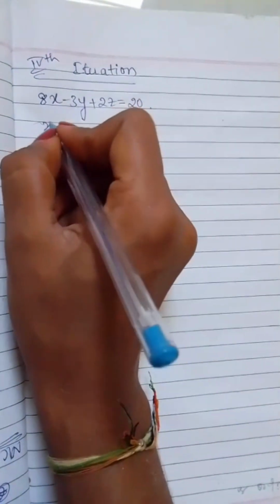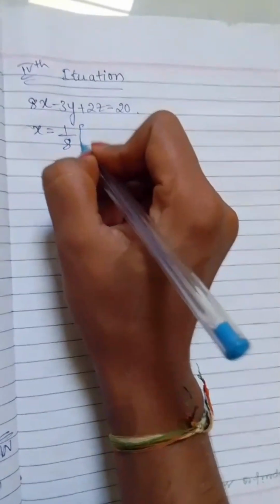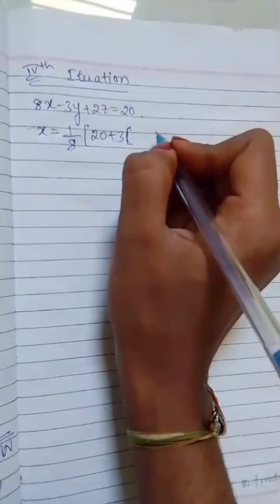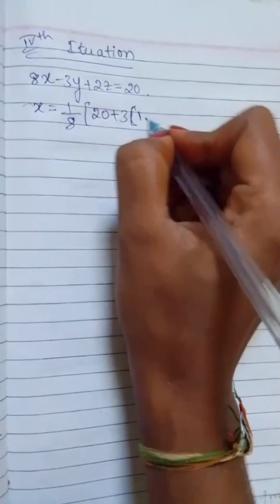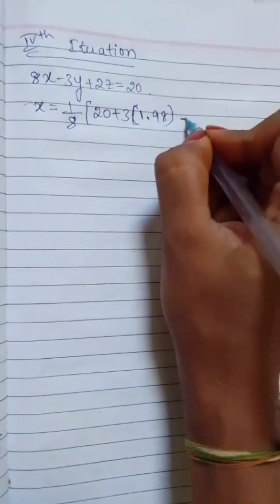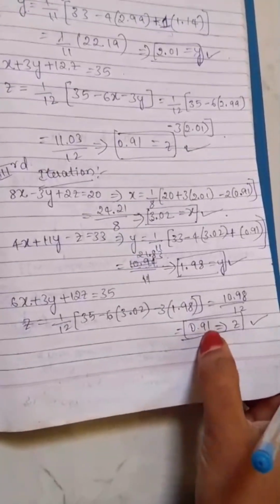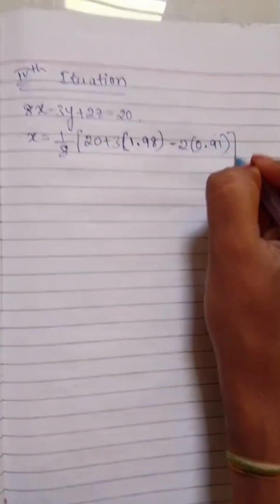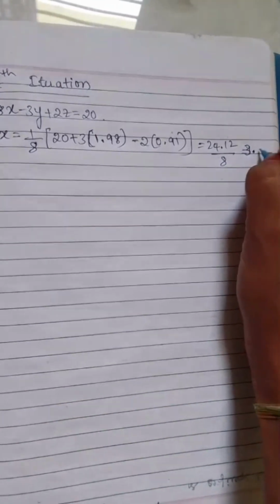Keep the x here only, then this will be 1 by 8, 20 plus 3 into y value I got 1.98, minus 2 into z value 0.91. This is 3.01. This is the x value.